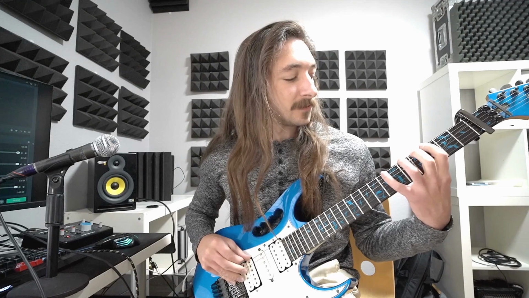We use the diatonic scale, being our normal major scale, like this. That's also known as the Ionian mode.